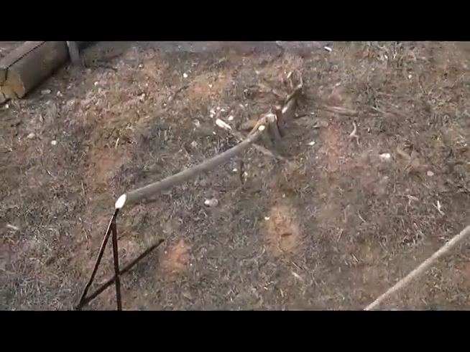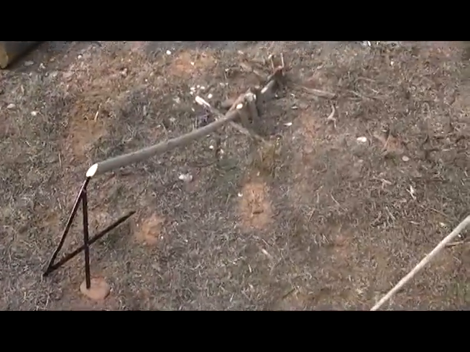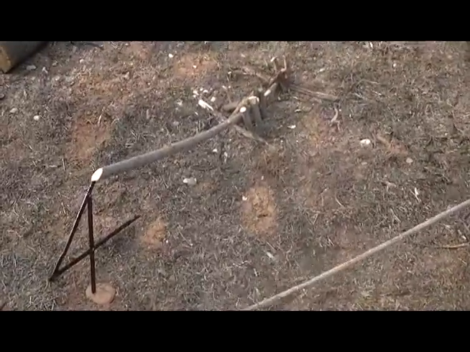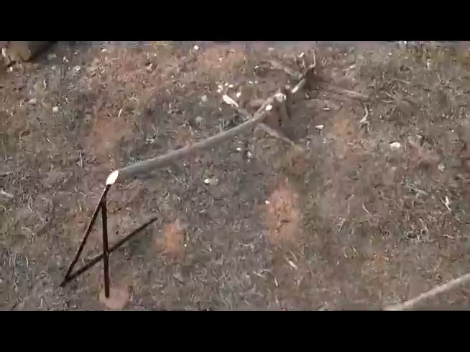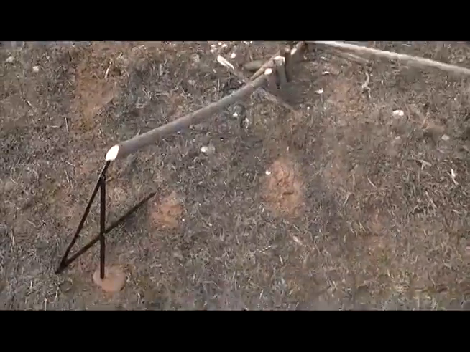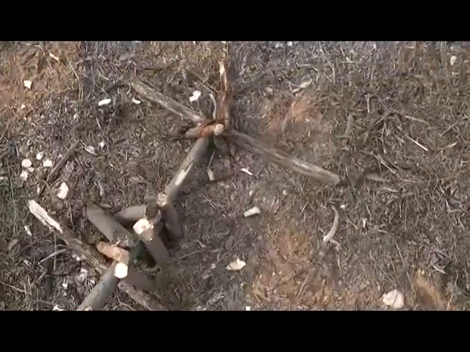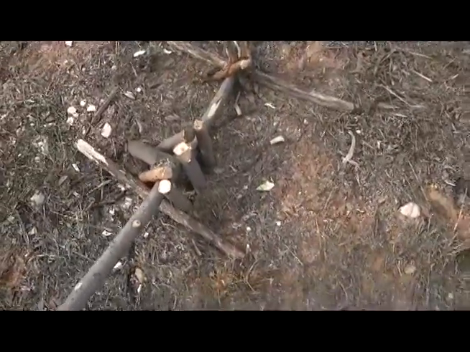Now let's say you're out there and you can't find a log, you can't find a flat stone, but you've got plenty of branches and trees out there. What we've done here is cut a 3-foot length piece of willow, and it's green, so it's still nice and springy.